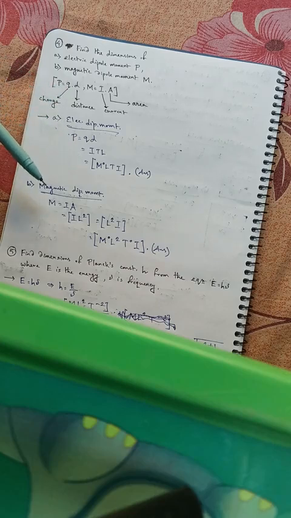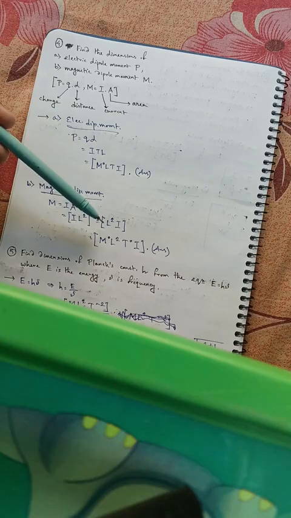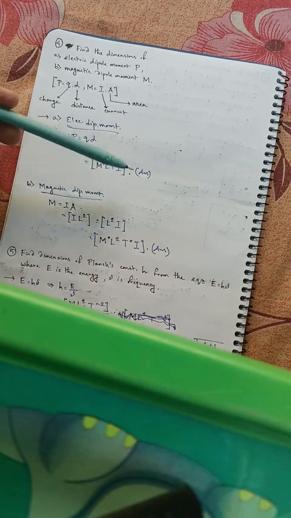And for magnetic dipole moment, M is equal to I A. I is the current, so its dimension is I, and A is area, which is length squared, so basically it's L squared. And rearranging it, we finally get M^0 L^2 T^0 I.